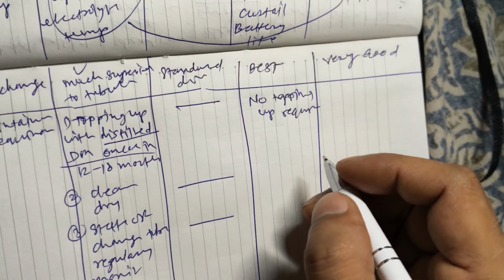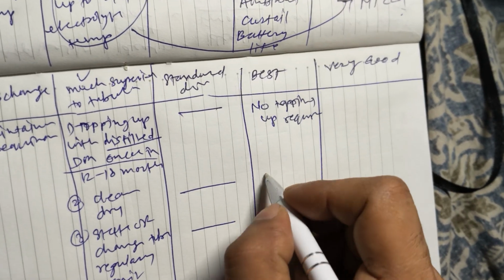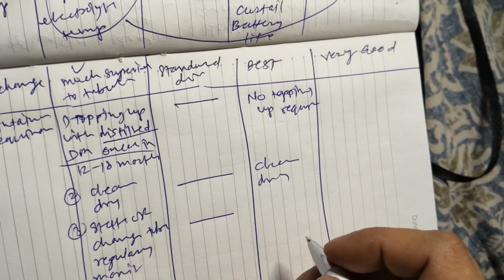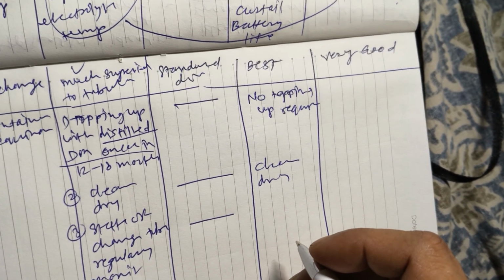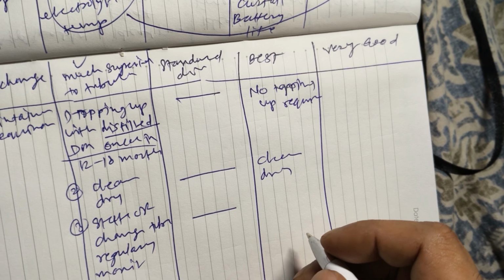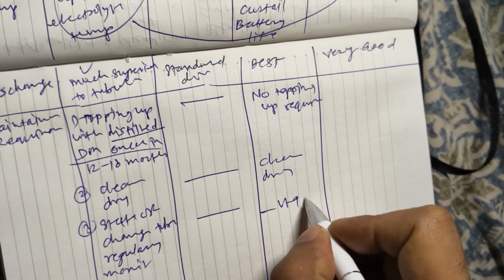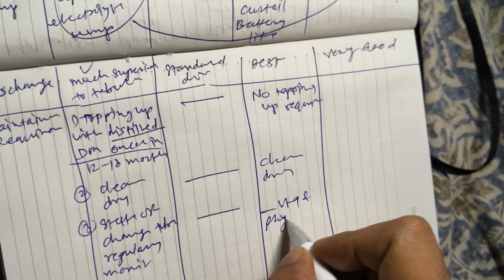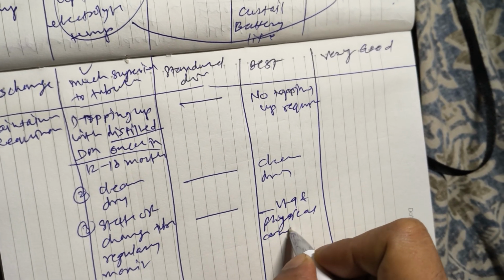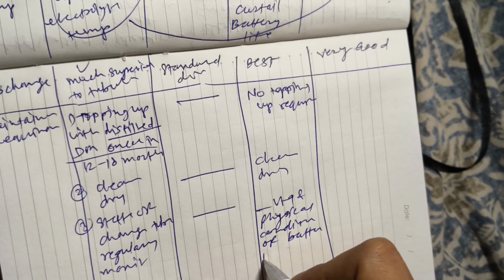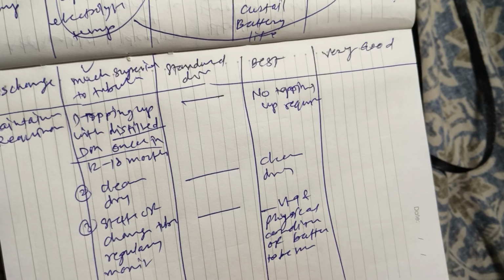Battery to be kept clean and dry. Terminals to be checked periodically. Voltage and physical condition of the battery to be monitored.